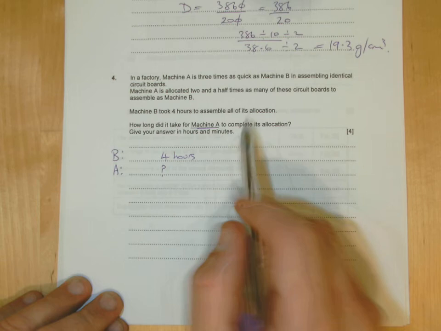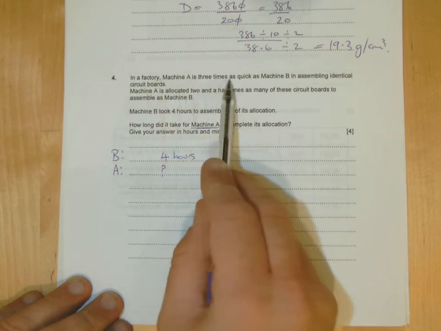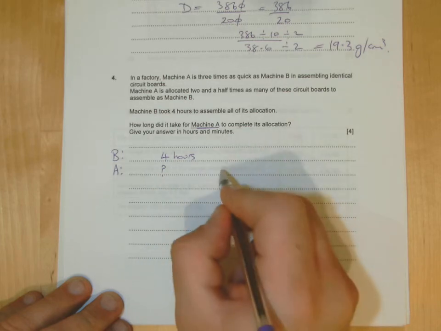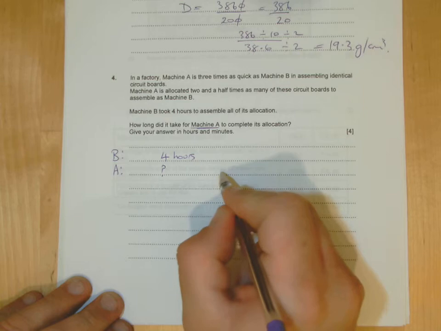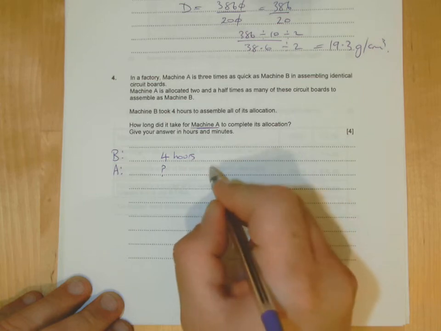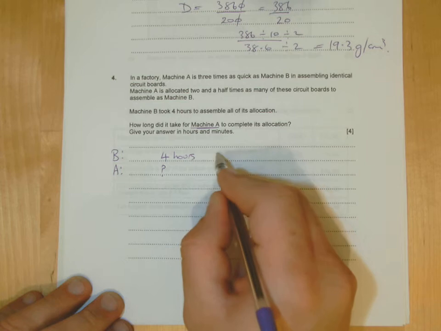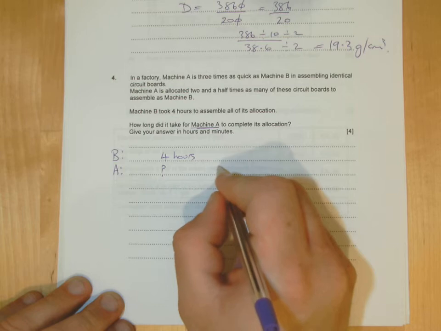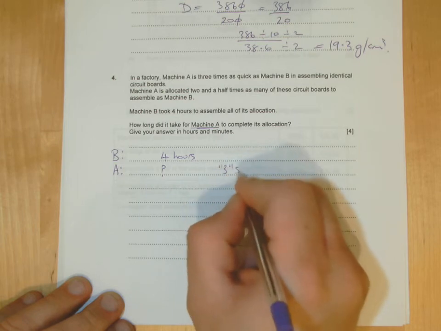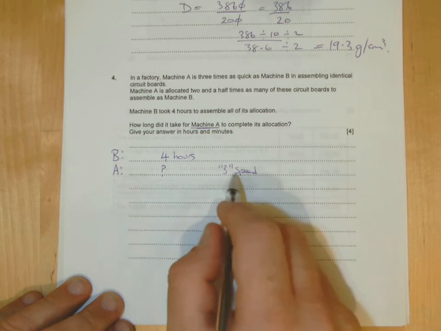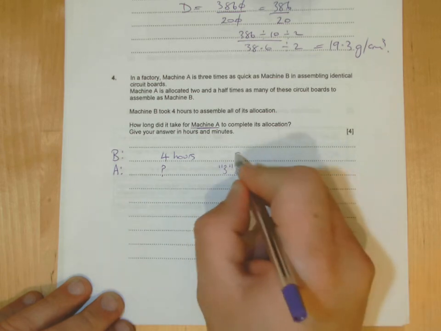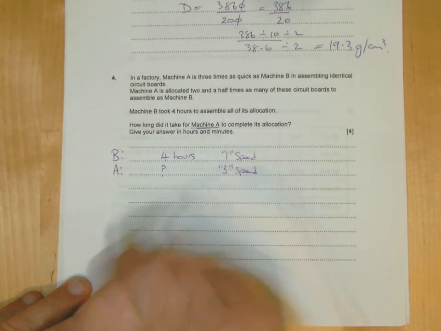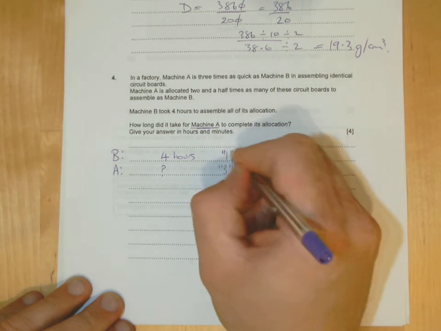Now, it says machine A is 3 times as quick as machine B. If you think about quickness, we're talking about speed. We can think of it in terms of gears: machine A has 3 gears, and machine B has only 1 gear, because machine A is 3 times as quick. So we could put the speed as 3 for A, and speed 1 for machine B. In other words, A has more capacity, it can go faster.